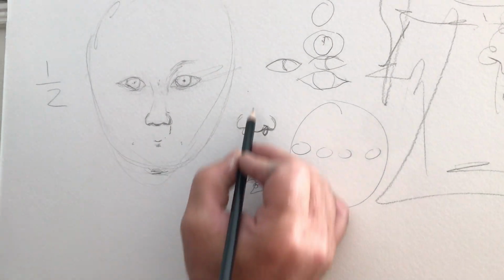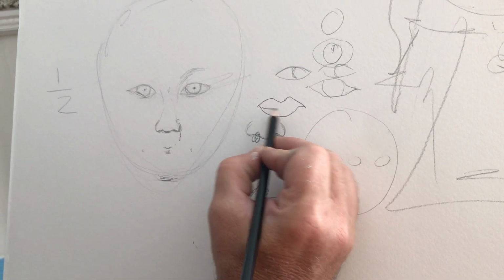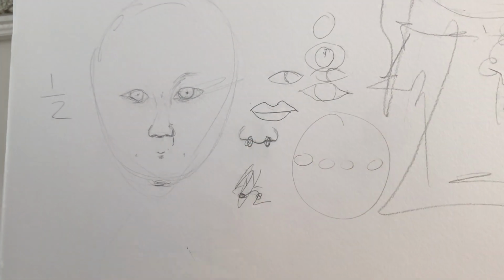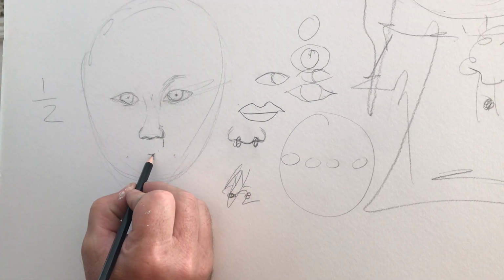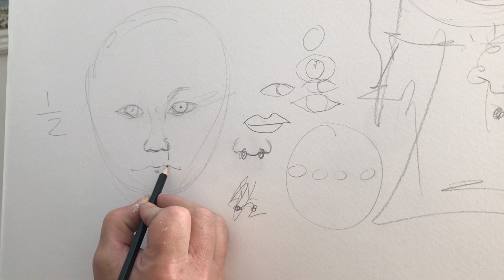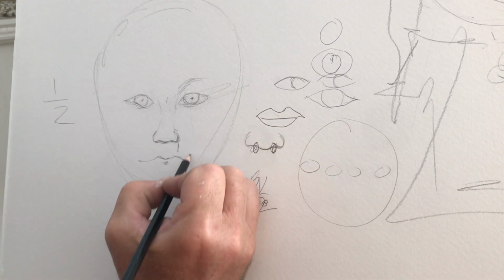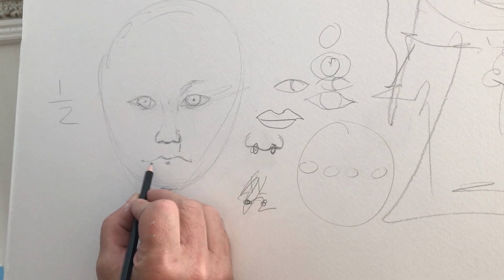But in general, a human mouth has a sort of dip there. Don't go crazy with that, because I see students make a super exaggerated mouth. It looks like those plastic lips that you wear on Halloween or whatever. But a little dip is good. And then we have one side and the other side, keeping in mind that it's going to come down to about where a tear falls out of your eye.